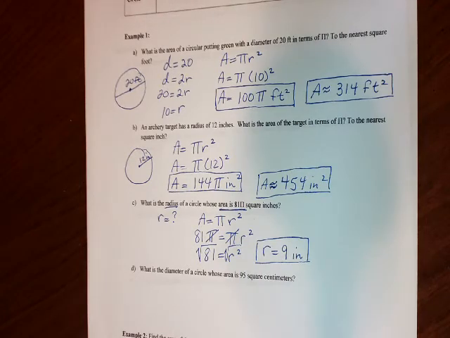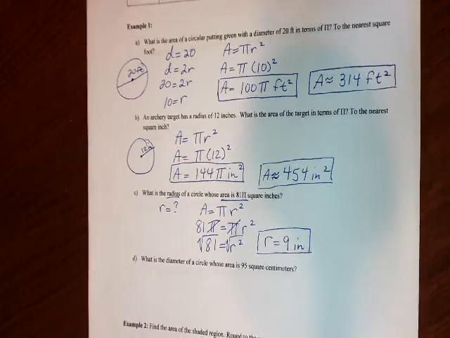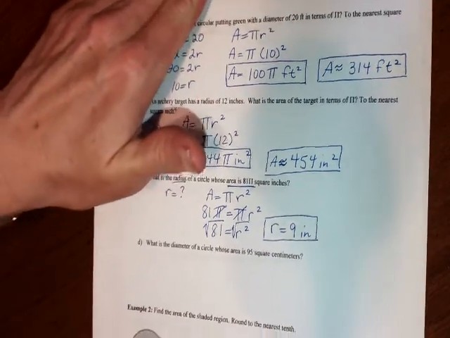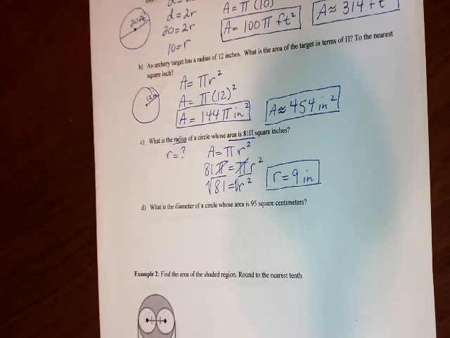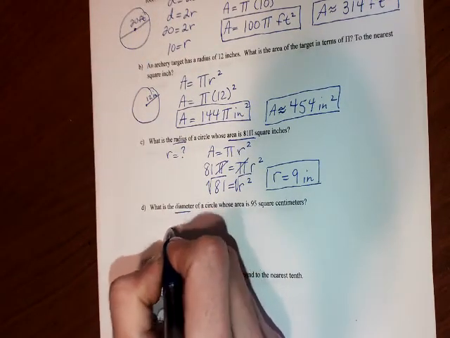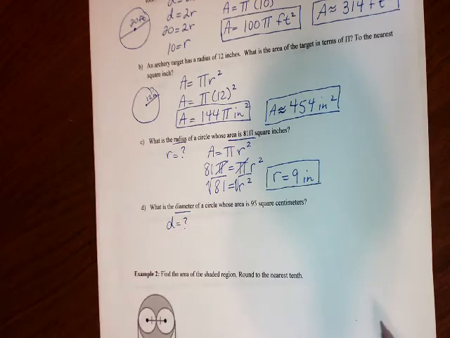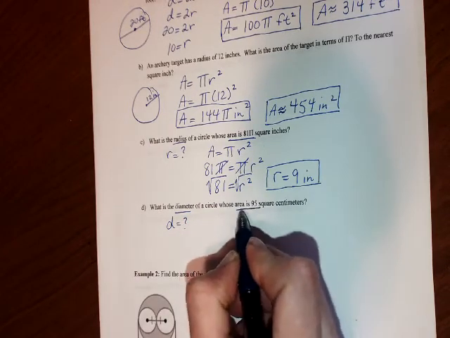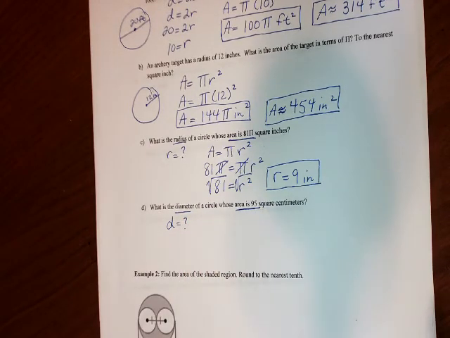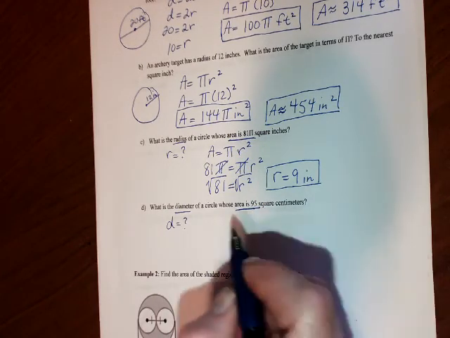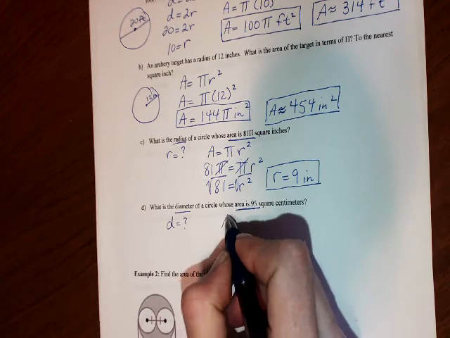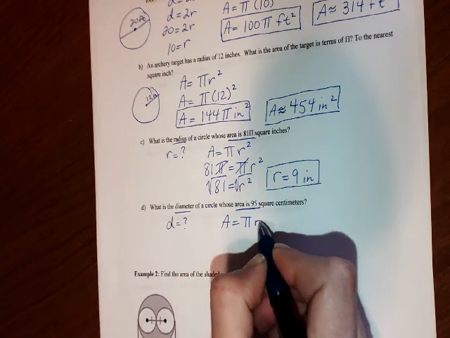All right, example D. What is the diameter of a circle whose area is 95 square centimeters? So this time we're looking for the diameter and we're told what the area is. So much like the one before, we're going to plug in our area for A and work backwards to solve for r. So area is equal to pi r squared.